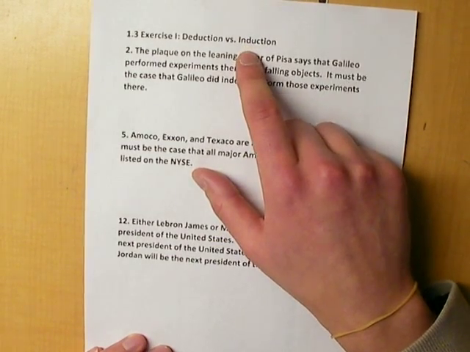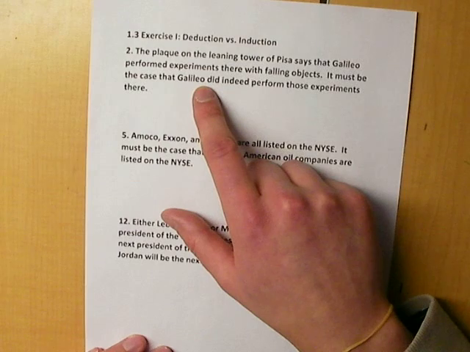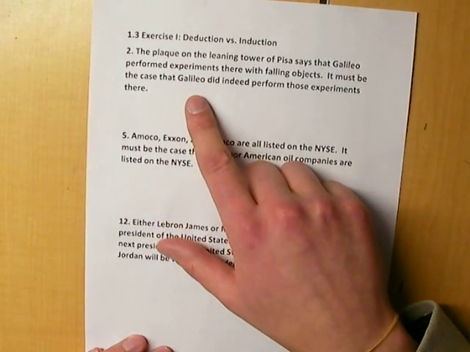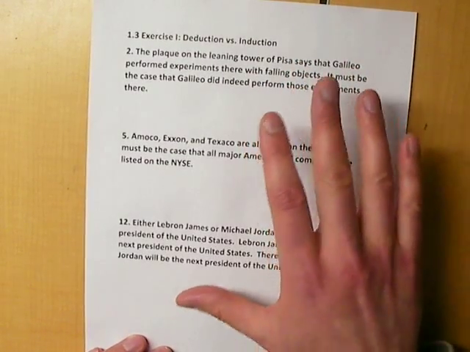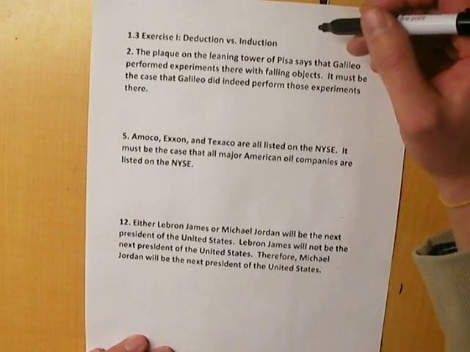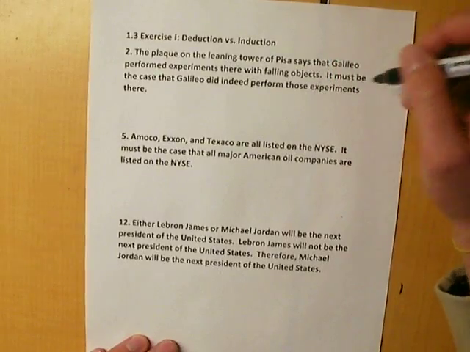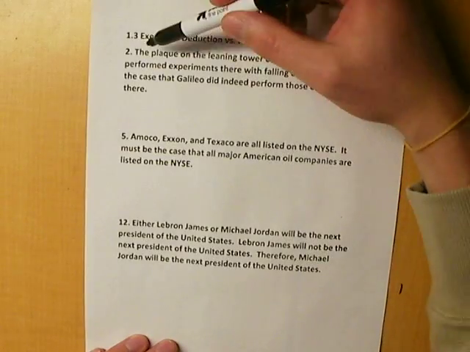It's probably true. So let's take a look at an example from Exercise 1, Chapter 1, Section 3. The plaque on the Leaning Tower of Pisa says that Galileo performed experiments there with falling objects. It must be the case that Galileo did indeed perform those experiments there. So here's actually an excellent example of a really common mistake. A really common mistake is really just to do a surface level analysis, to examine the language and to take it at face value. So there's the premise.